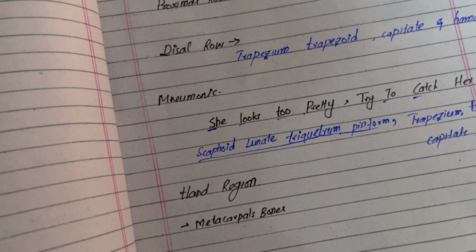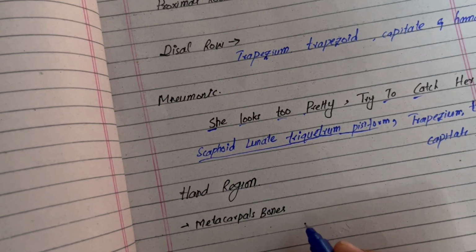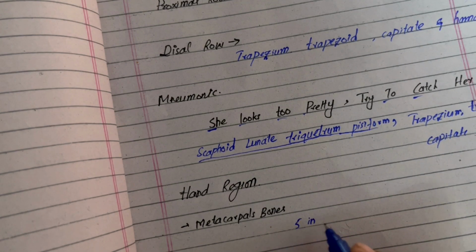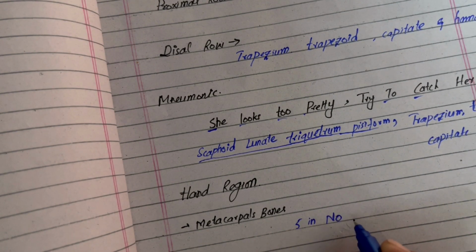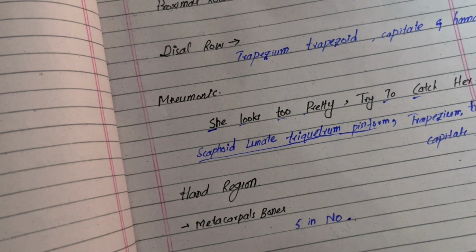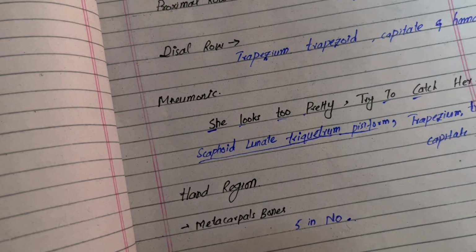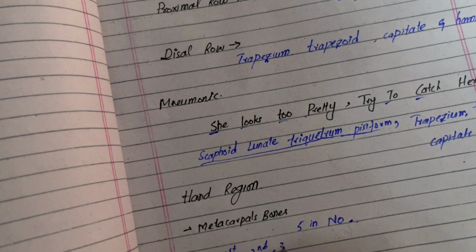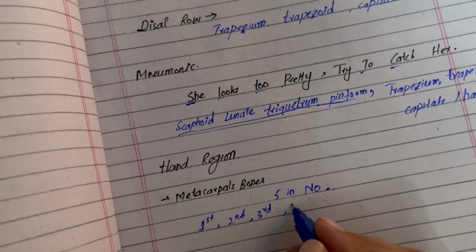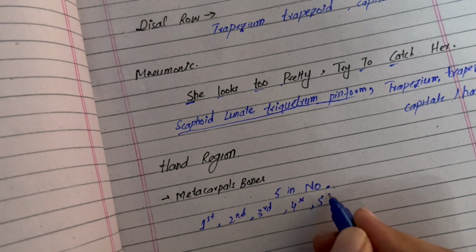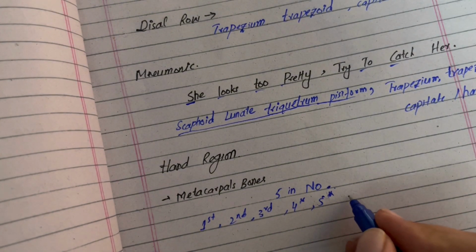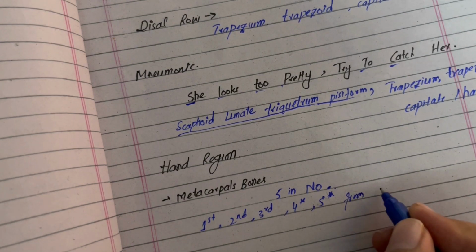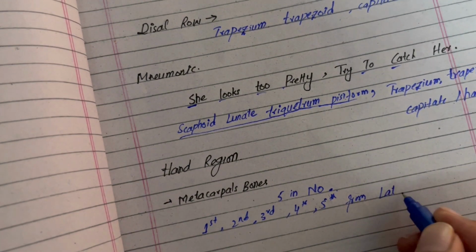The metacarpal bones are 5 in number, and they are named first, second, third, fourth, fifth, from lateral to medial order.